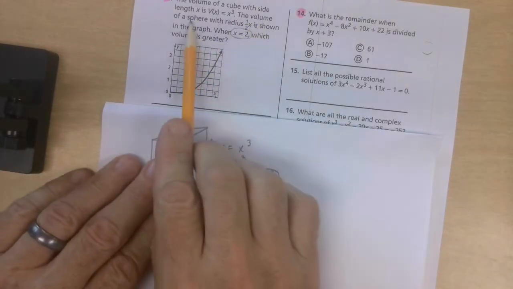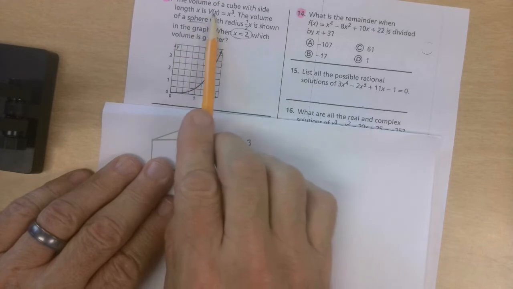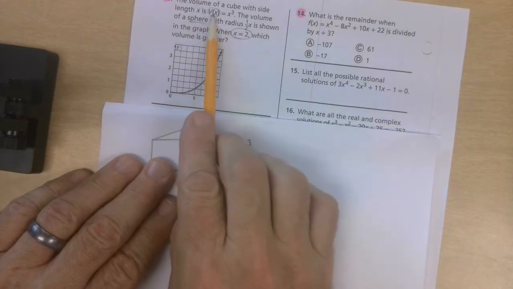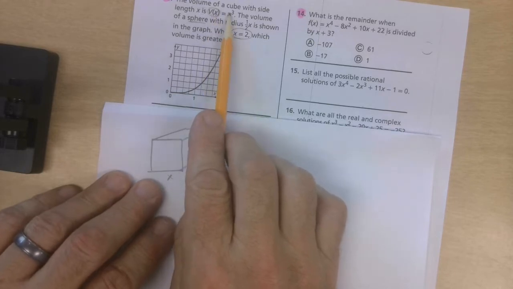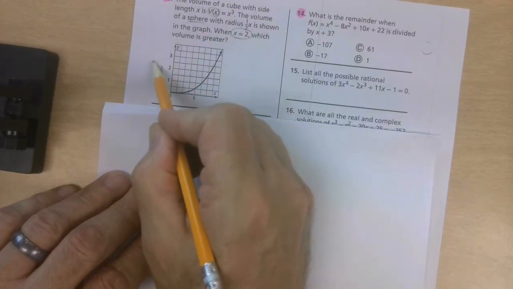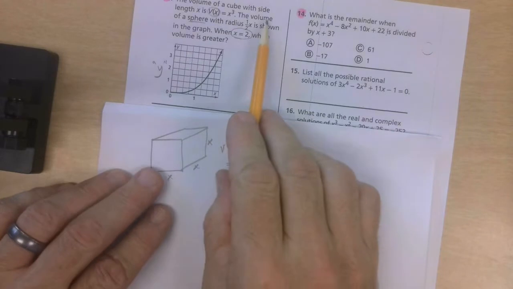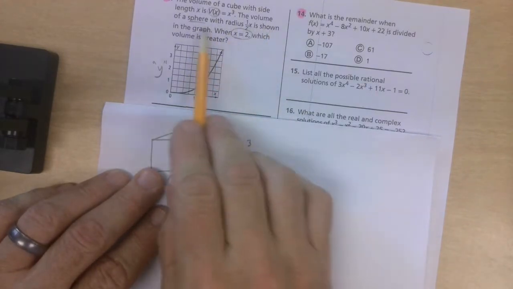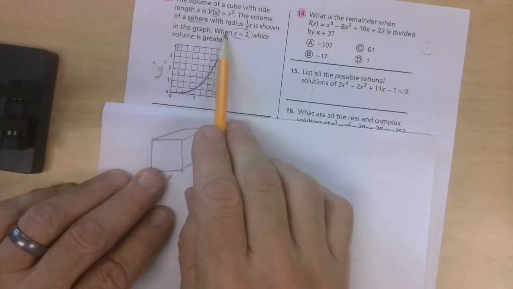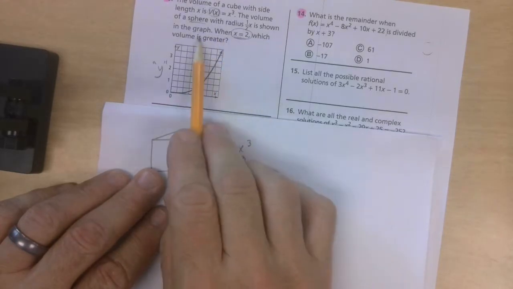Okay? Now, they give you kind of the volume. It says the volume of a sphere. Now notice, v of x, that equals y. That's the y function for our cube. But it's also our y function for our sphere. It says the volume of the sphere with radius 1/2 x is shown on the graph. When x is 2, which volume is greater?